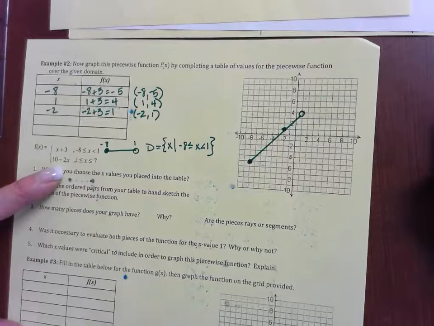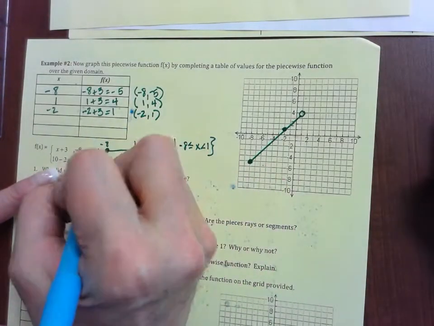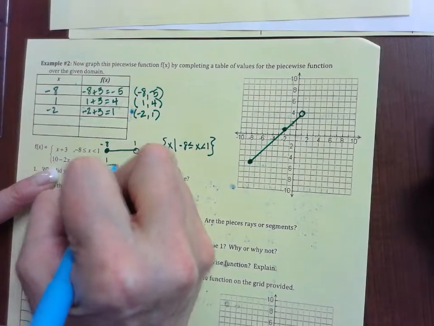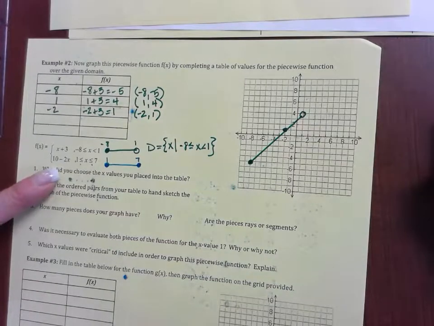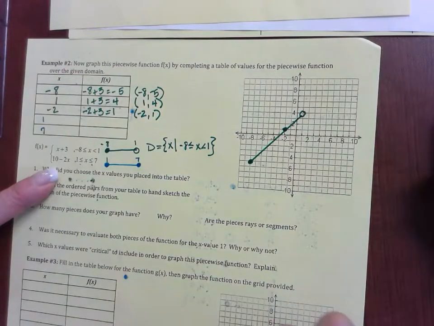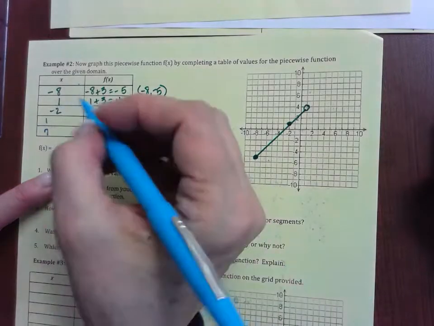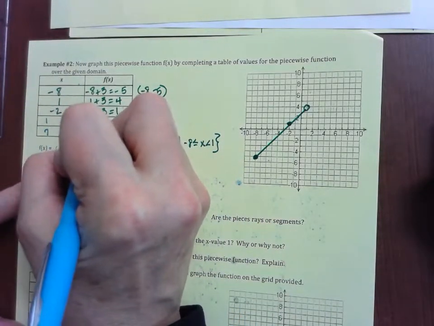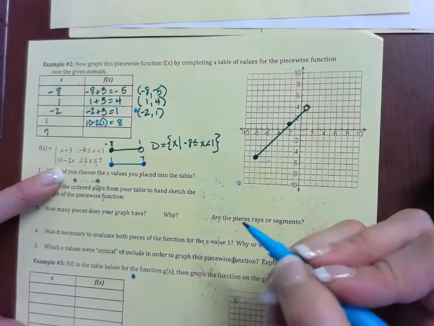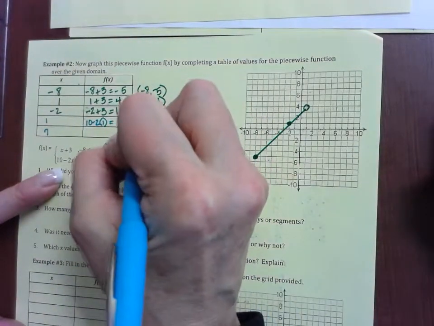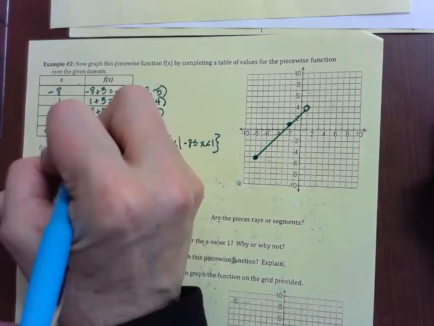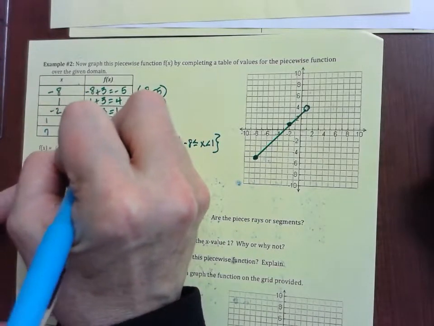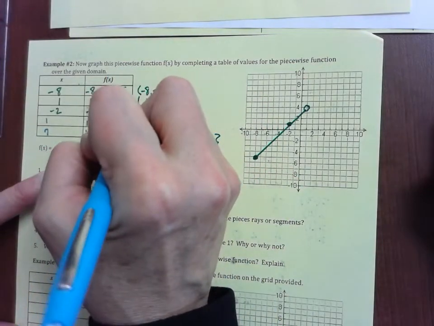So, from 1 to 7, and they're both included, so I got 2 closed dots. Those are the 2 points I'm going to use. So 10 minus 2 times 1 gives me 8. And then 10 minus 2 times 7 is going to be negative 4.